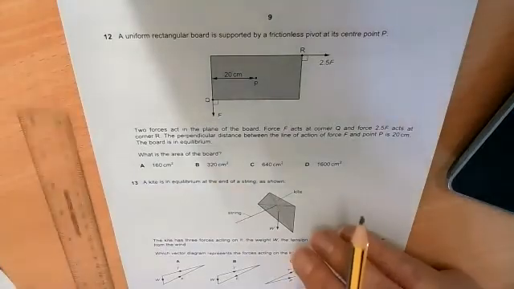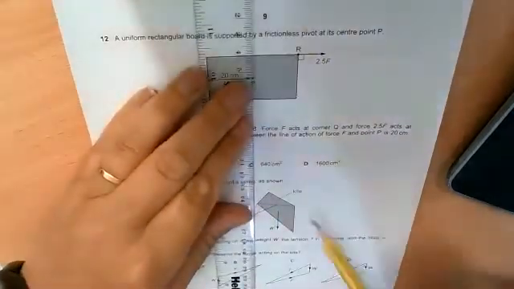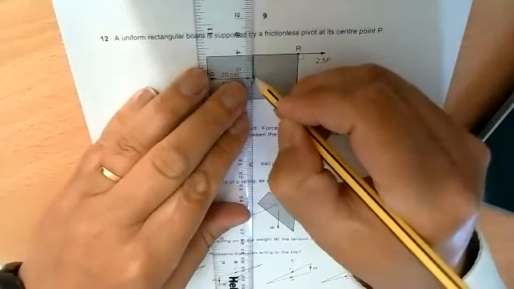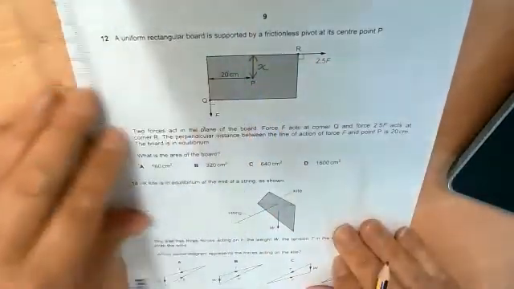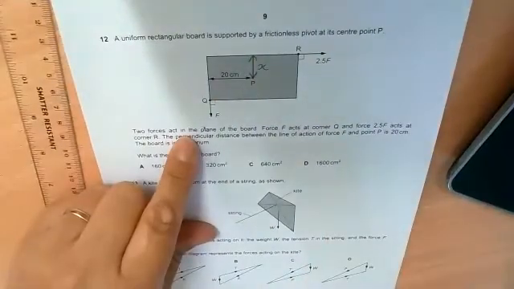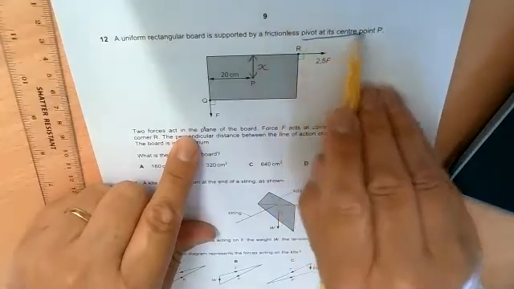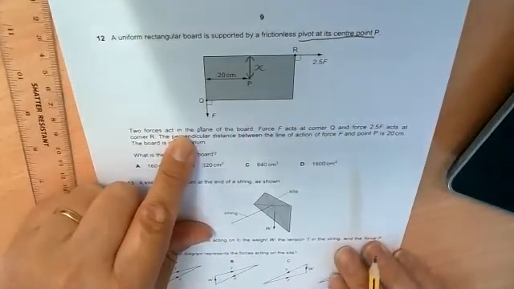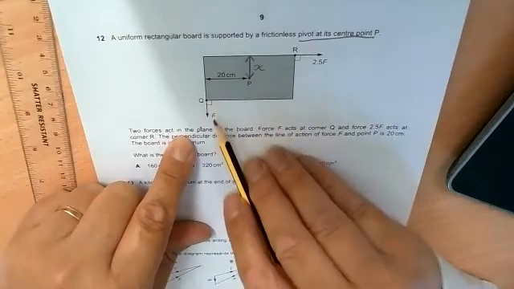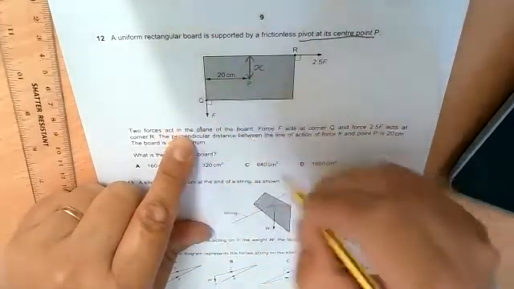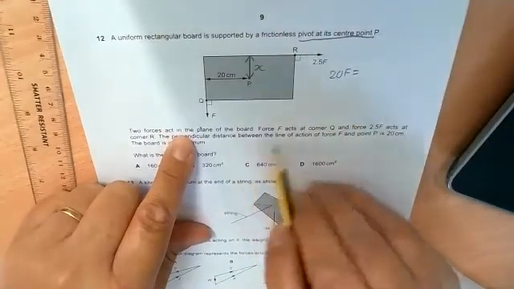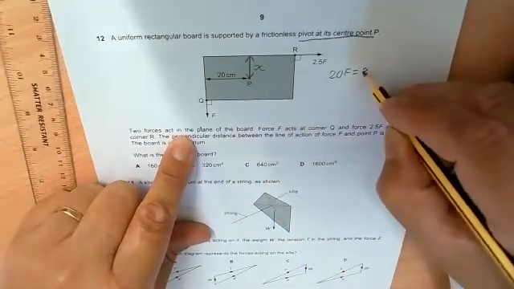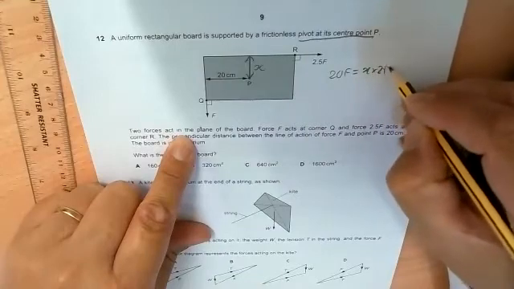So what we're really doing is finding out that value there. Well, if it's in equilibrium about that point, because it's pivoted, we know that 20F has got to be equal to that X times 2.5F.